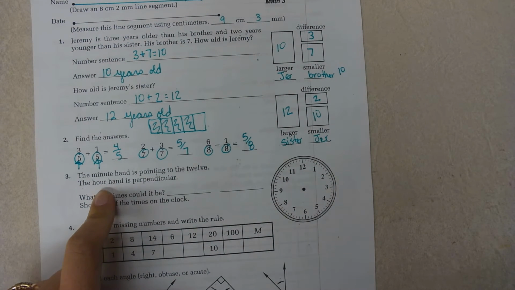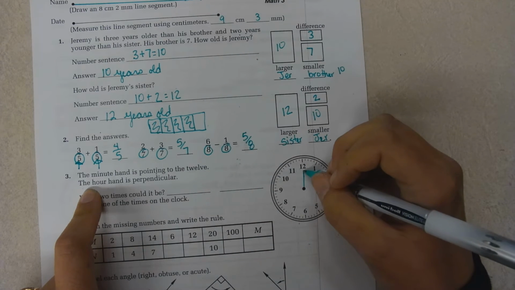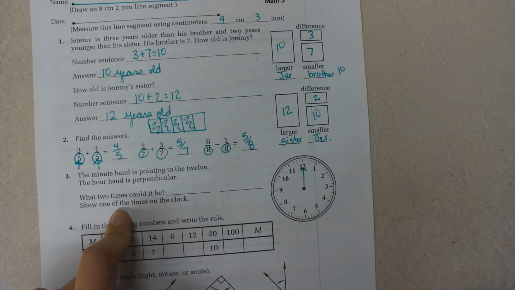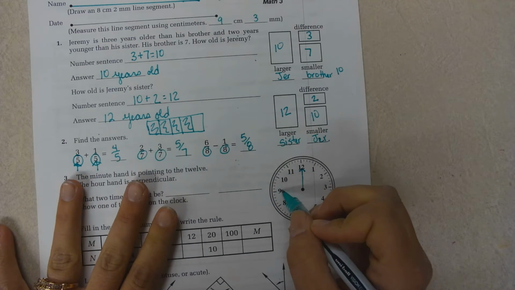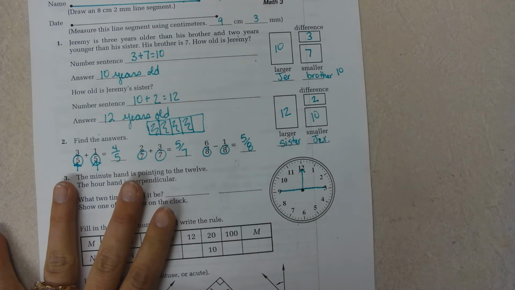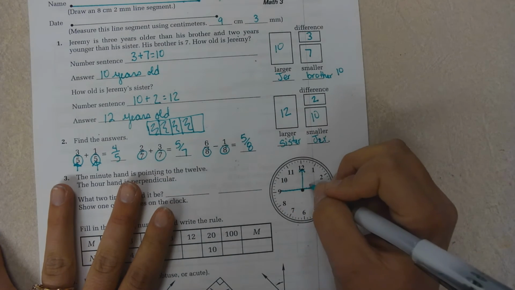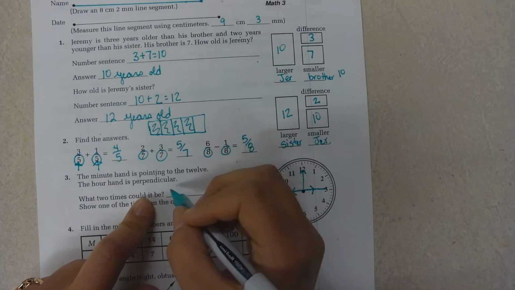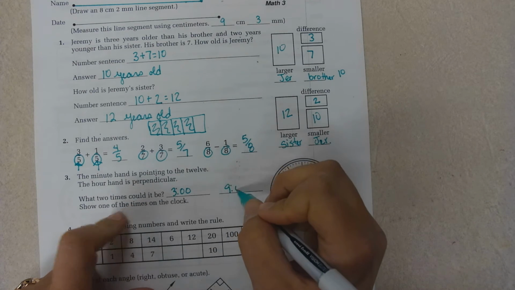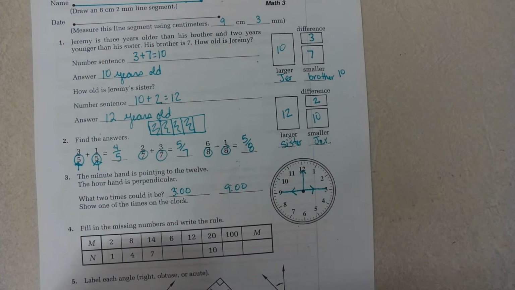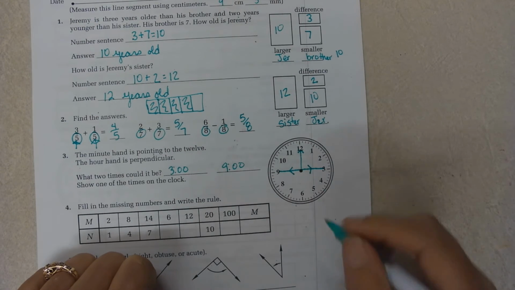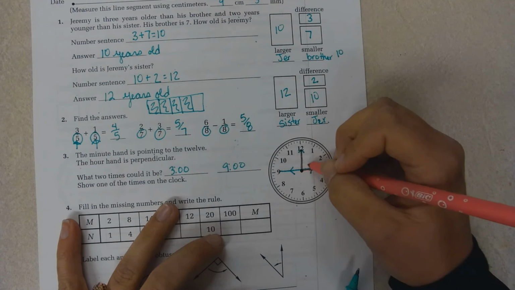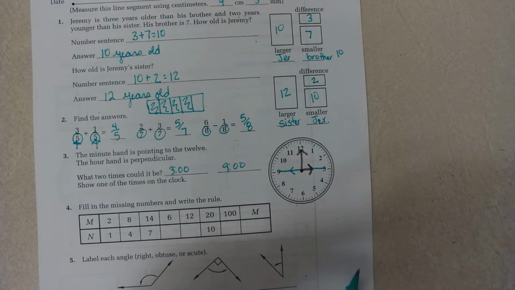The minute hand is pointing to the 12. My minute hand is pointing to the 12. The hour hand is perpendicular, which means it would make a 90-degree angle. So my hour hand could be pointing to the 3 or the 9. What 2 times could be shown? 3 o'clock or 9 o'clock? I showed both of them. So you can choose whether you want to show 3 o'clock or 9 o'clock. I could highlight and do, let's do 3 o'clock for me. Isn't that a beautiful 3 o'clock?